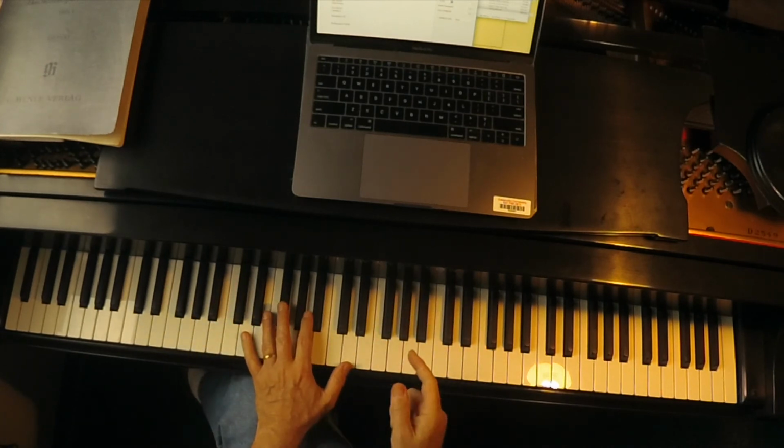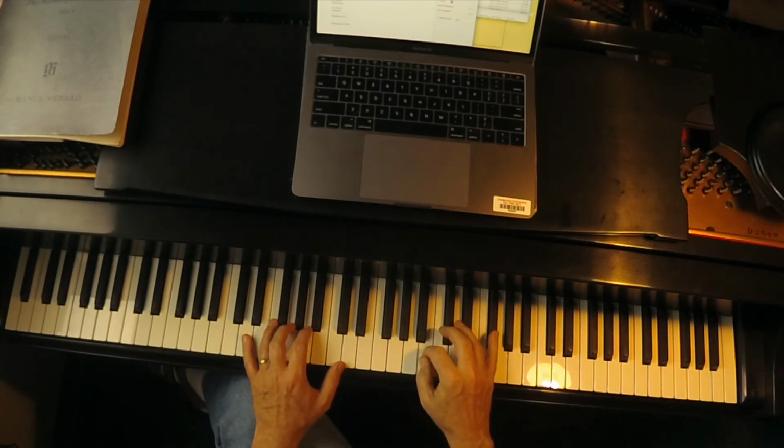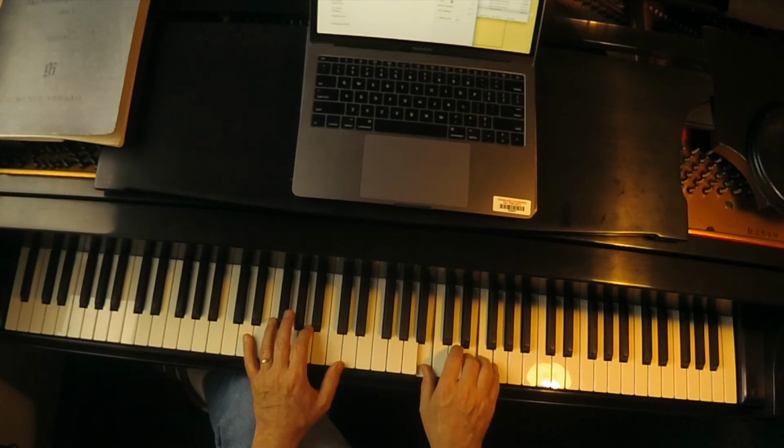All right, I'll do that again slowly. All I'm doing is the voice in the right hand that's moving, before it moves down, I'm creating that little diminution on it.